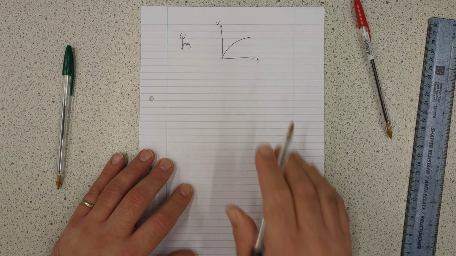Now, it seems like I've gone a bit far away from trying to solve for v. That's what we're trying to do, isn't it? Get an equation that shows v as a function of t. There's no v's in this. Don't worry, trust me, we'll go with this.